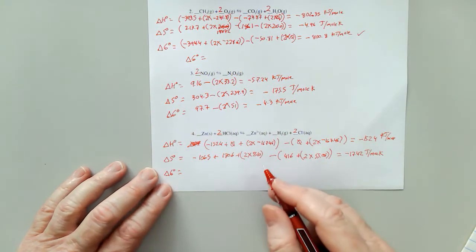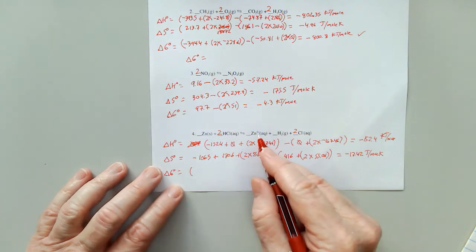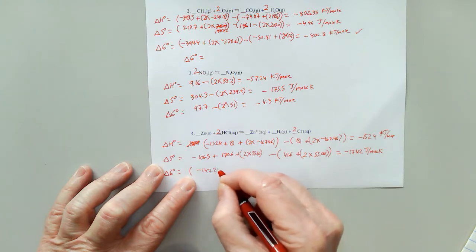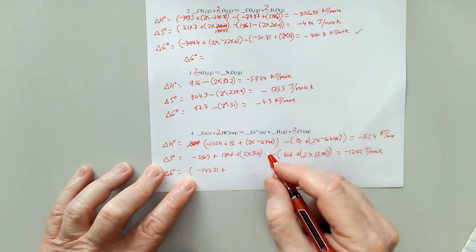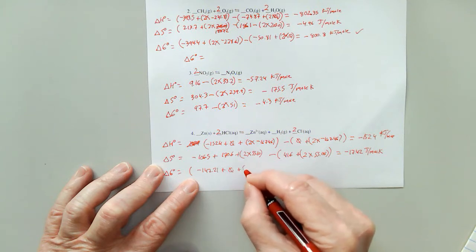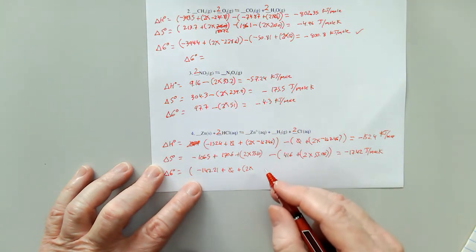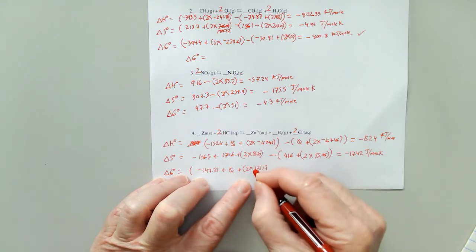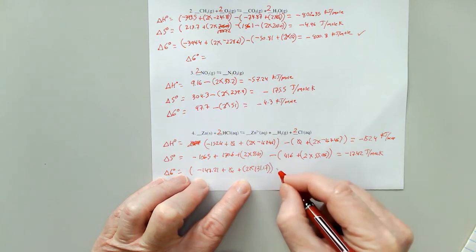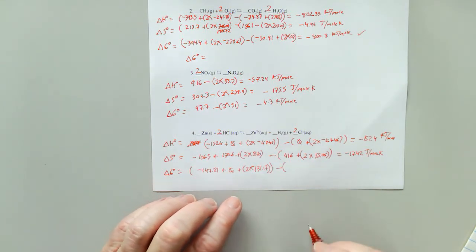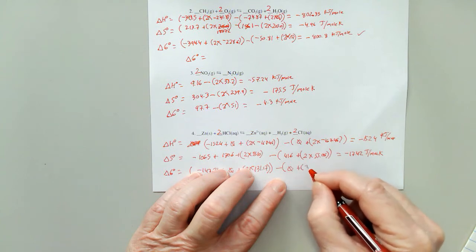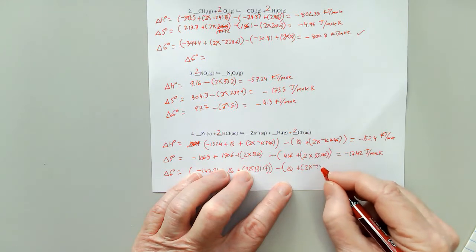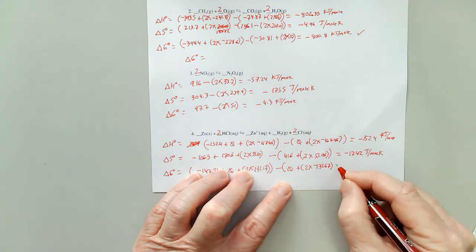My delta G naught, all right. My value for zinc 2 plus is negative 147.21, plus my value for H2 is 0, plus 2 times my value for Cl minus, which is negative 131.17, minus the value for zinc is 0, plus 2 times the value for HCl, which is negative 131.67.